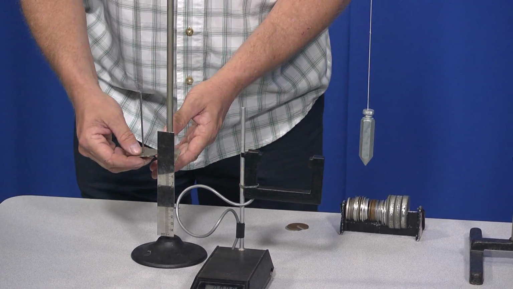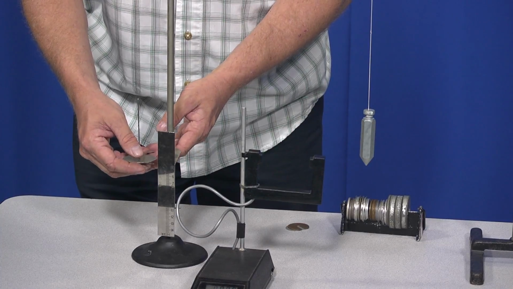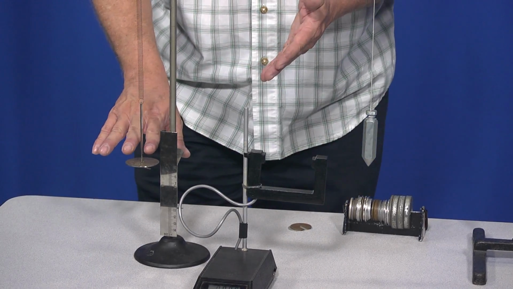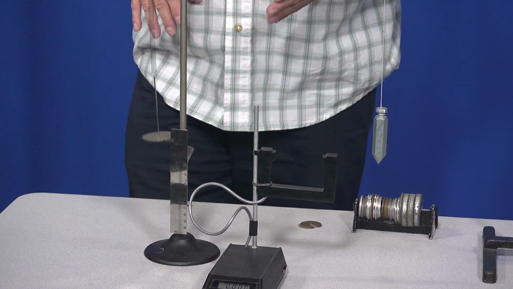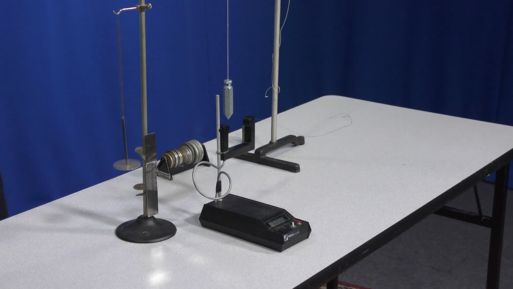So I would want to repeat this experiment. I'll now consider different amplitudes for the same mass, so I would maybe bring it down to 2 or 3 centimeters, release it, and measure the period again. So notice it can get chaotic if you're not careful about the way you release it.